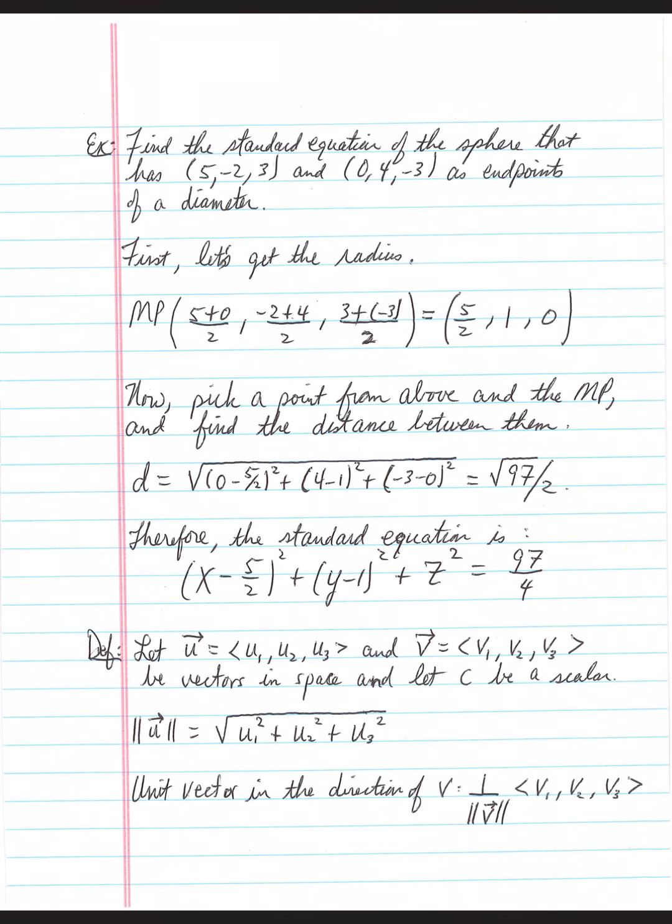So our standard equation is going to be, and remember, the midpoint represents the center of the sphere, (x minus 5 halves) squared, (y minus 1) squared, and (z minus 0) squared, which is just z squared. If you square the radius, squaring removes the radical, but the 2 actually gets squared. So it's the square root of 97 squared, that's 97, and 2 squared, which is 4. This is your standard equation of this sphere.